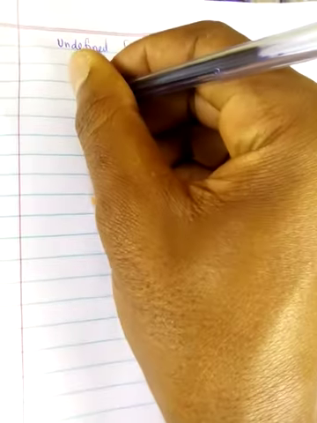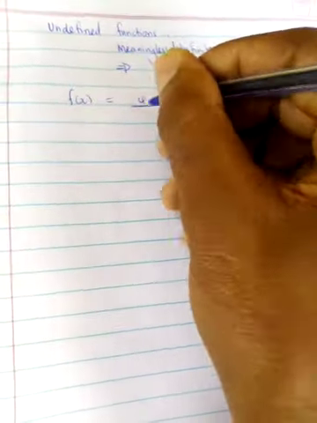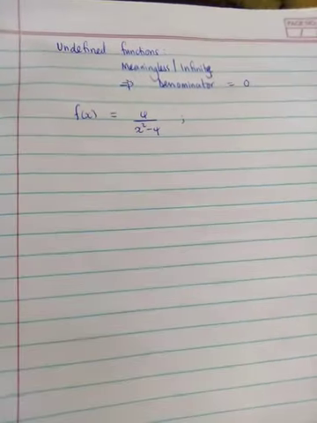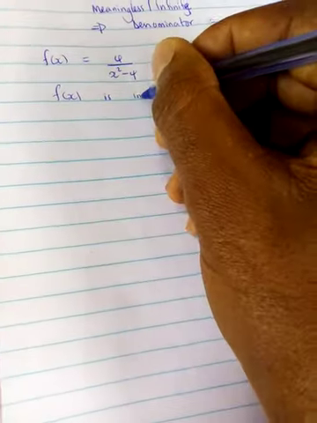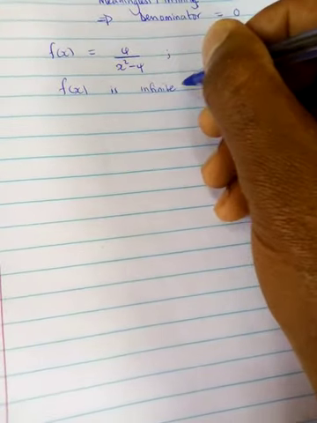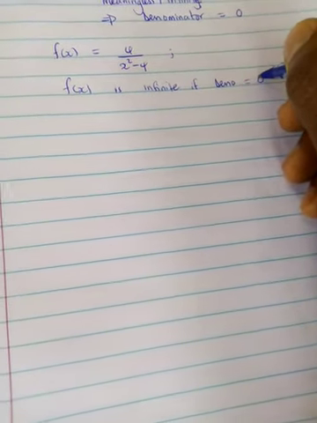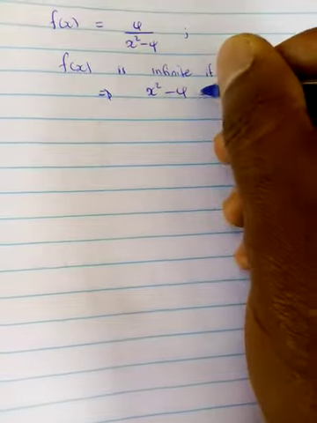For example, if we have f of x that is equal to 4 out of x squared minus 4, and then we are told to find the values of x for which the function f of x is infinite. We say f of x is infinite if the denominator is equal to 0. This will imply that x squared minus 4 is equal to 0.